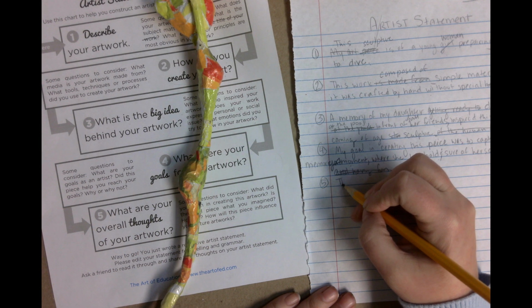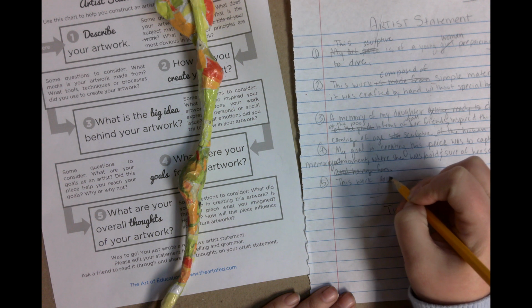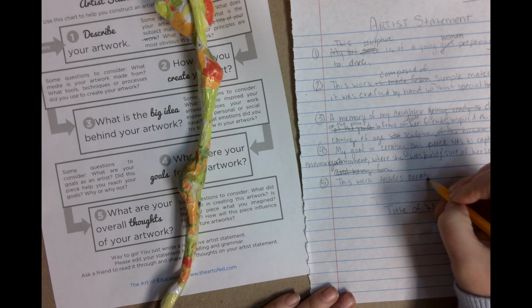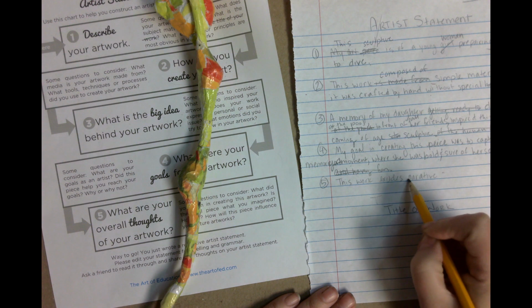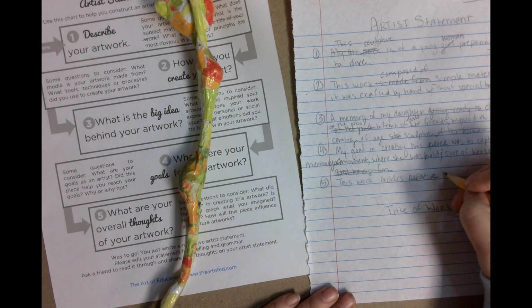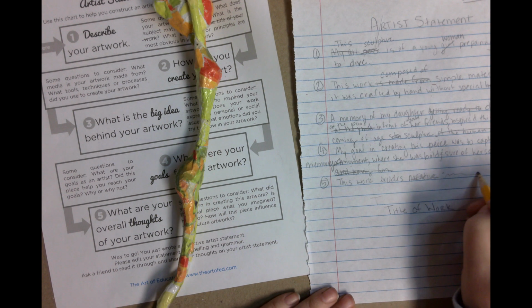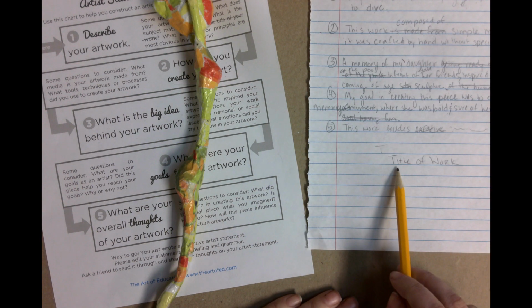I'm going to say this work exudes narrative, exudes, oh man, I want to say something about like energy, right? I don't know. I'm going to keep working on it, right? So I'll keep thinking about that. And then the title of the work.